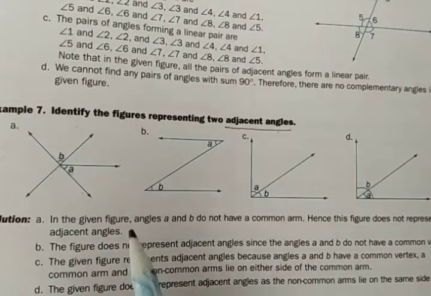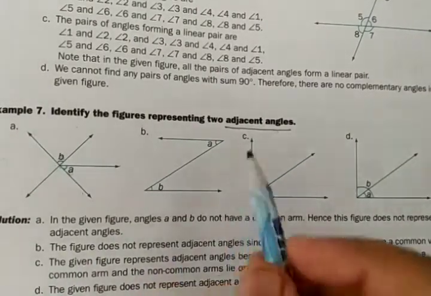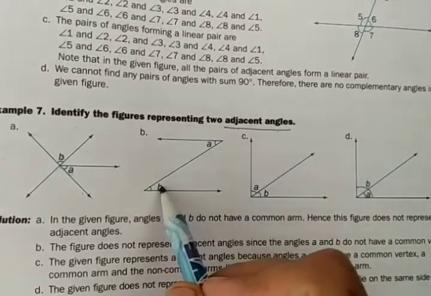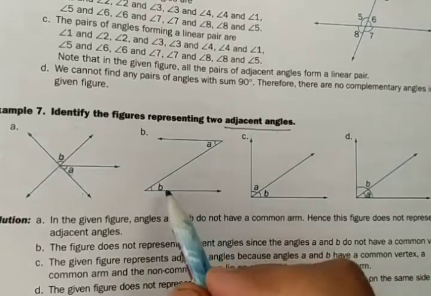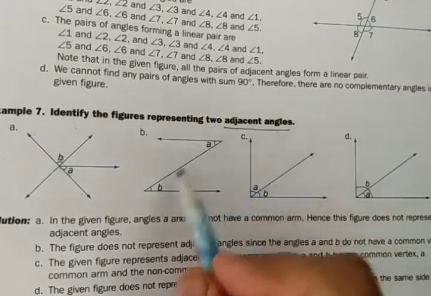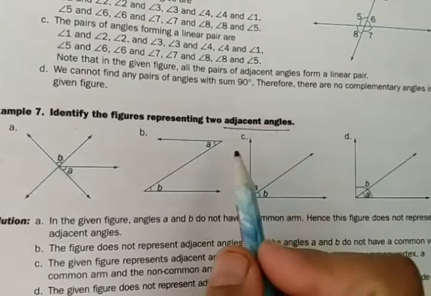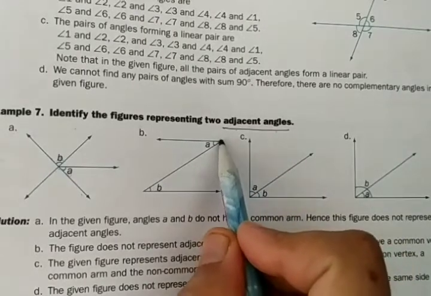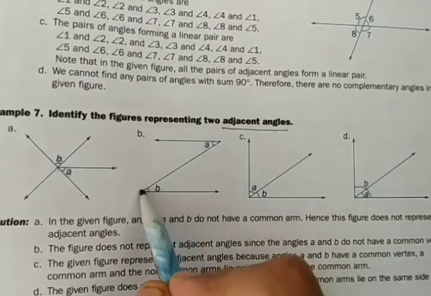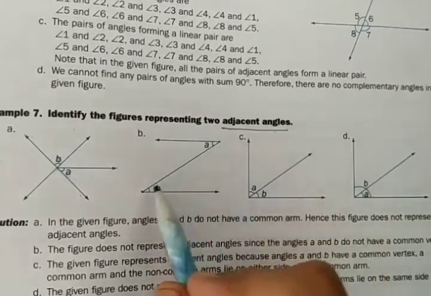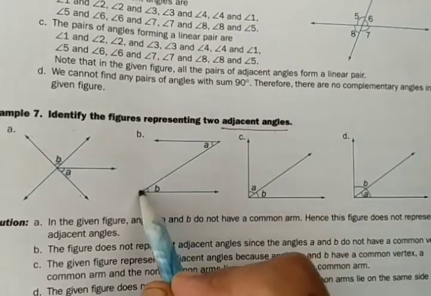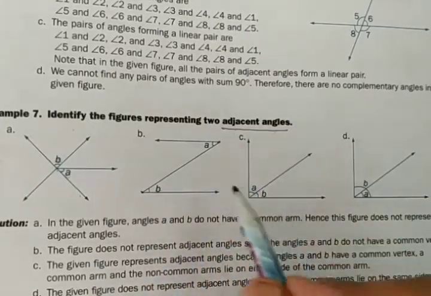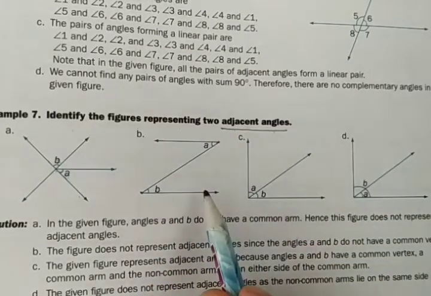Now let's talk about the second diagram. In this diagram, this angle A and angle B is given over here, right? So we'll check the properties. Are they sharing a common vertex over here? No. You can see here the vertex of this angle is here and the vertex of angle B is here. So they are not sharing a common vertex, right? They are sharing one common arm, but they are not sharing a common vertex. So that means these are also not adjacent angles, right?